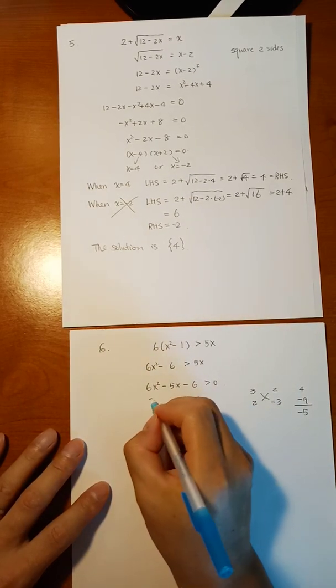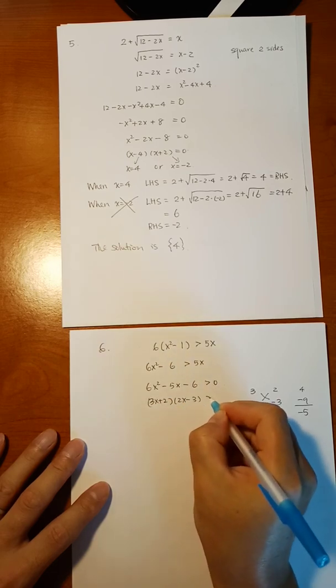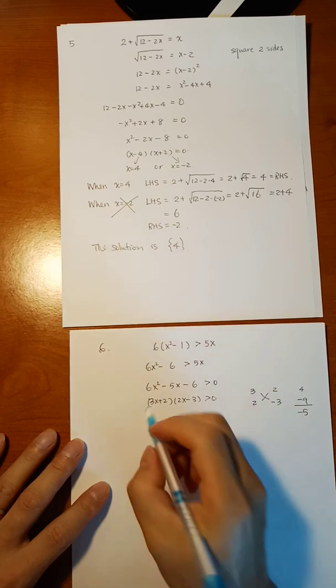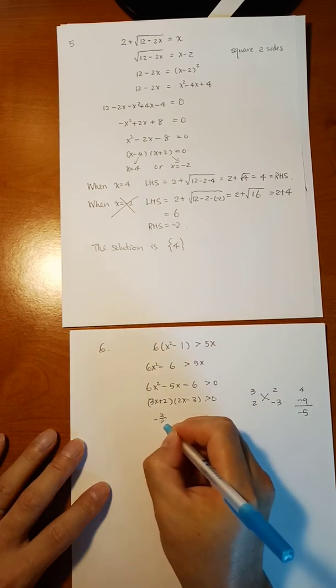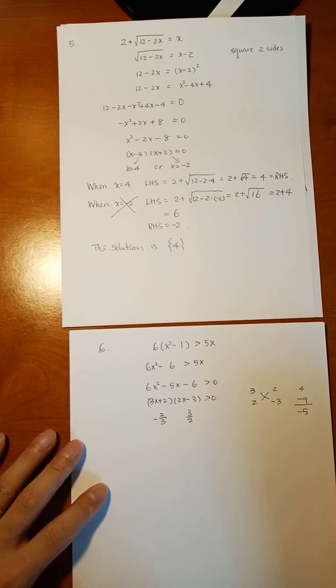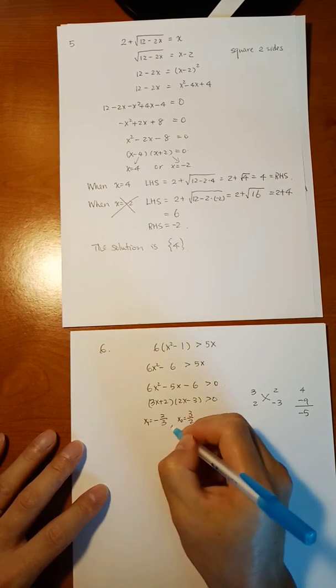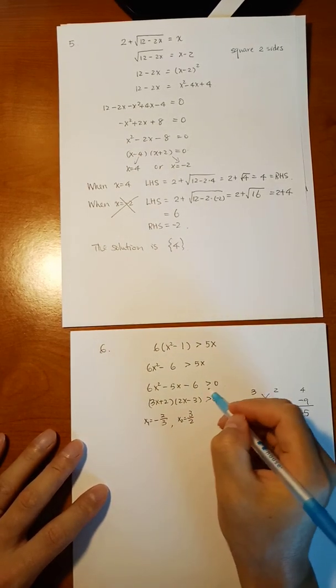So it's 3x plus 2 and 2x minus 3 greater than 0. So there are two solutions, negative 2/3 and a positive 3/2. Okay, x1 can be this, x2 can be this. There's two solutions. It's greater than 0.